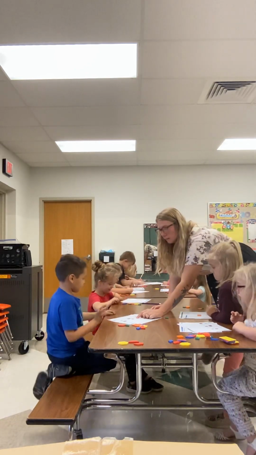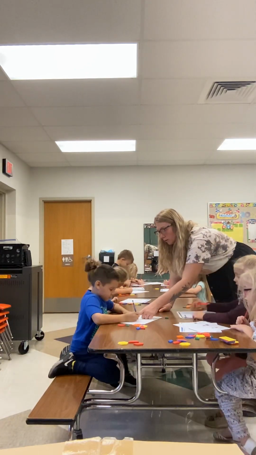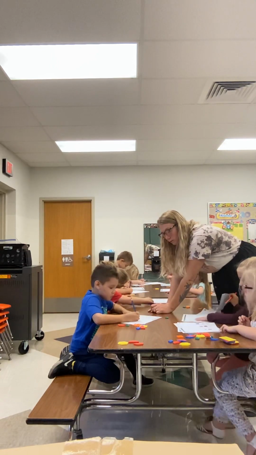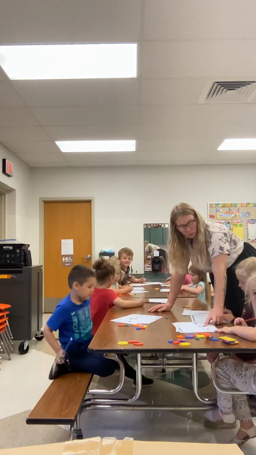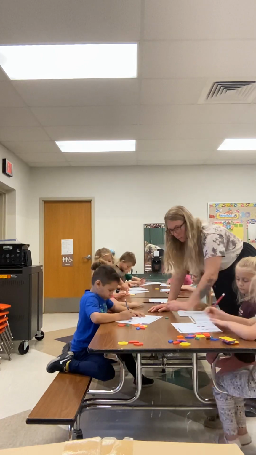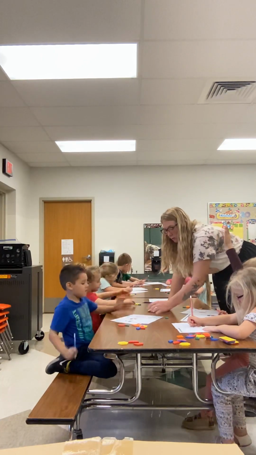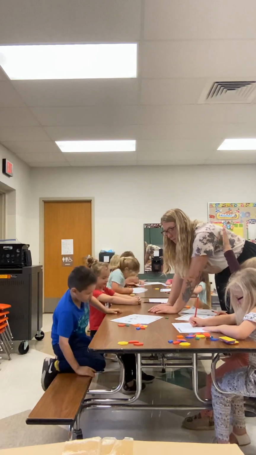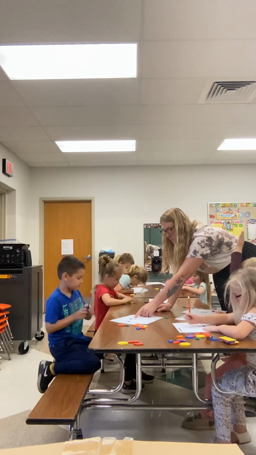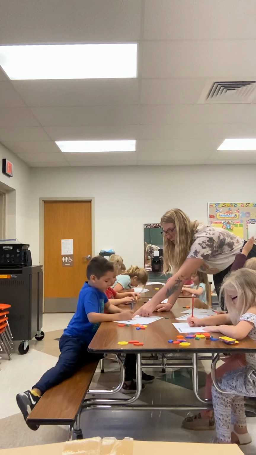How many is that? 2 what? So how many square shapes do you have? There you go. How many rectangles do you need? So draw me 3 rectangles. And I need one more rectangle up here, because you need 3 rectangles, right? I see 1, 2.